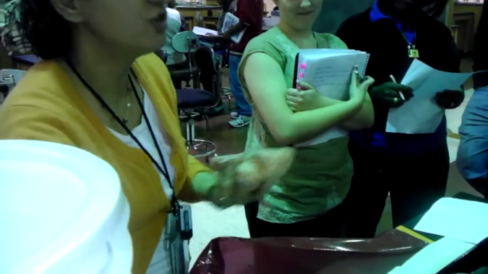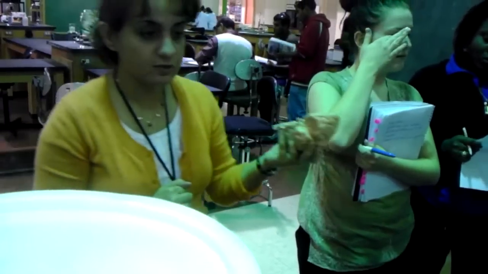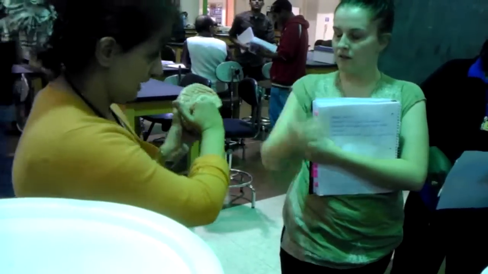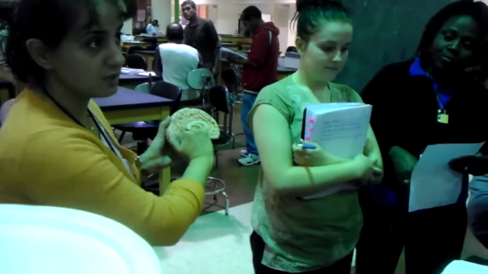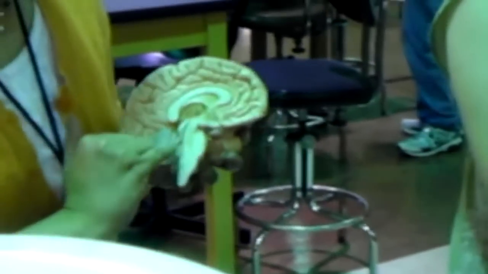Let's see what else. The ventricles. What are ventricles, guys? Cavities. What kinds of ventricles do you have in the brain? This ventricle that we have here is called lateral ventricle. The ventricle here, just inferior to thalamus, is called third ventricle. Where is fourth ventricle? In the brainstem. It's between the cerebellum and the brainstem here.